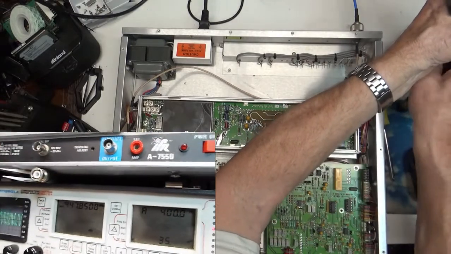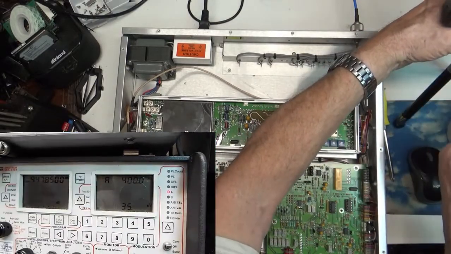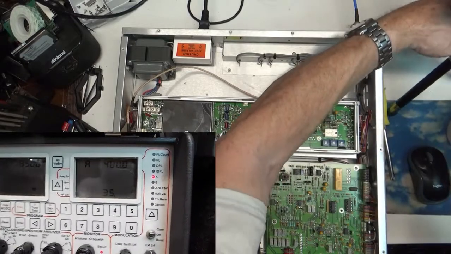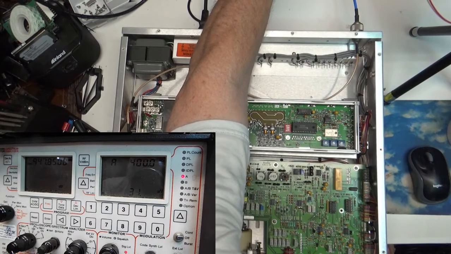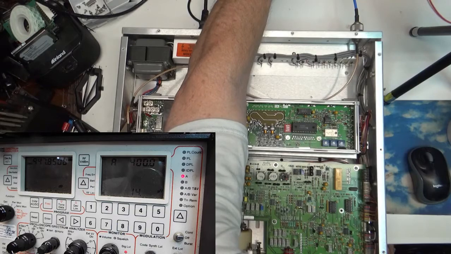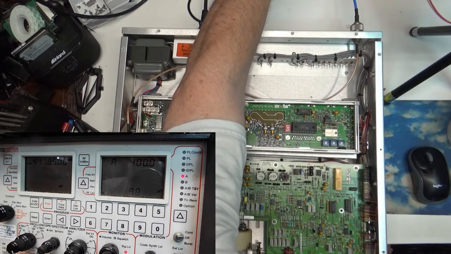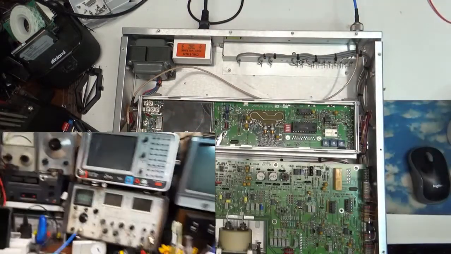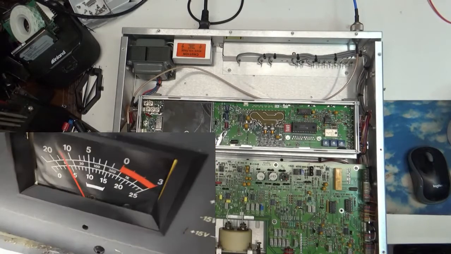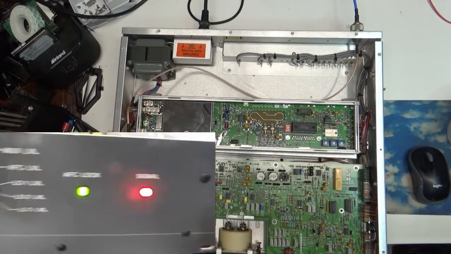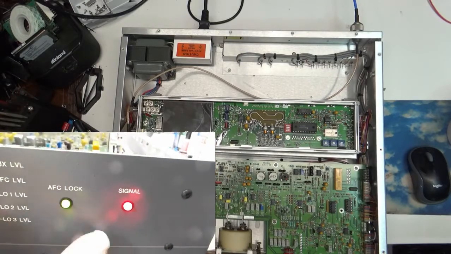We're feeding it about 35 microvolts right now. So let's see if we take this down to about 20. I'm listening for the relay. Okay, there went the relay at about 9.6. And you can see the signal level has dropped down to there, and the signal is off.